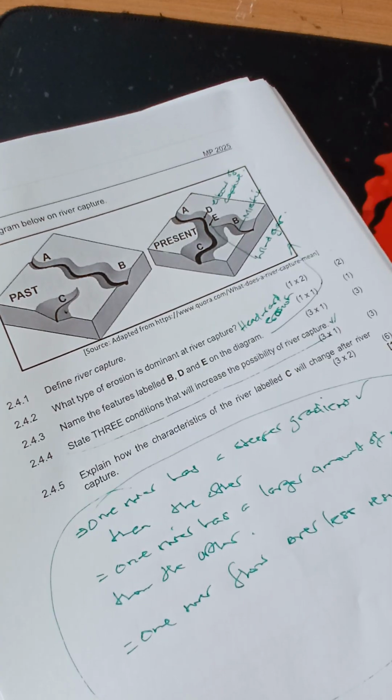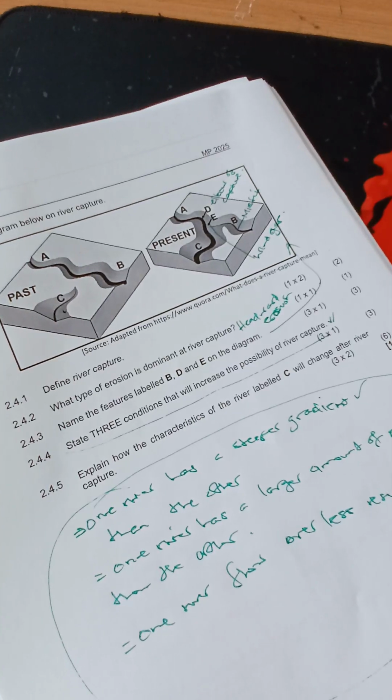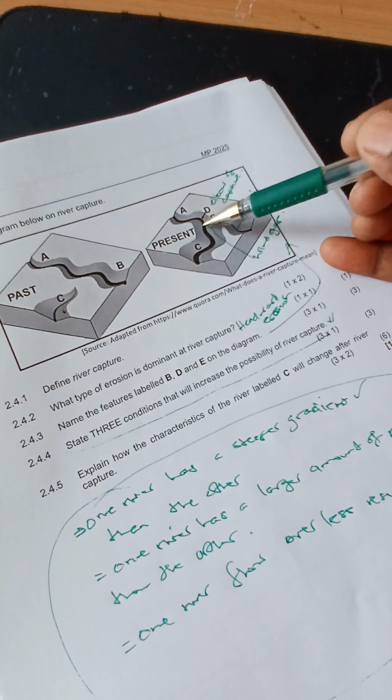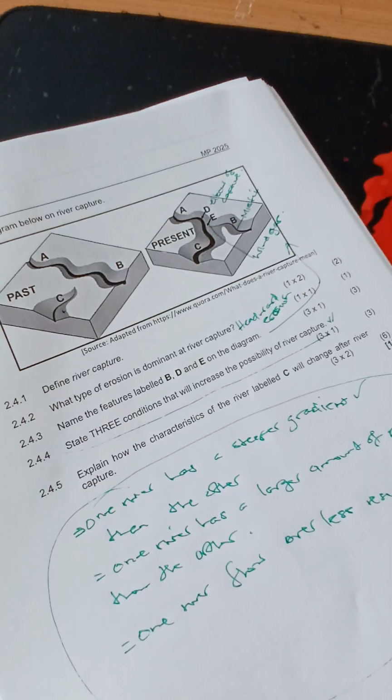So the river's erosive power will increase because of the amount and turbulence of water added. The volume of water will increase because the headwaters of the captured stream are added as well. So there's going to be more water in C because it has captured A. Then also the velocity of water will increase because of more water. That's what will happen.